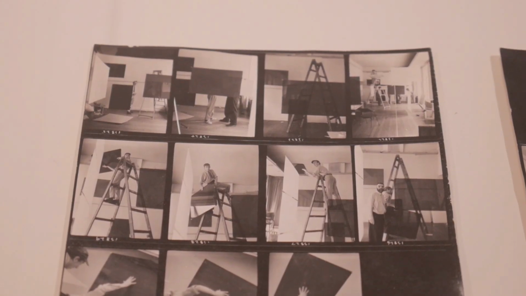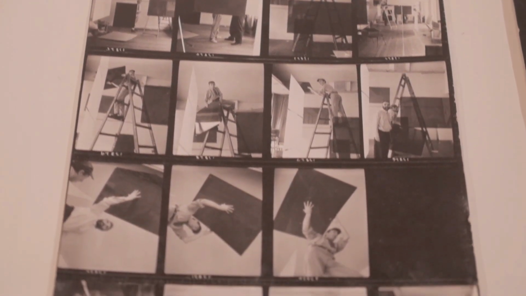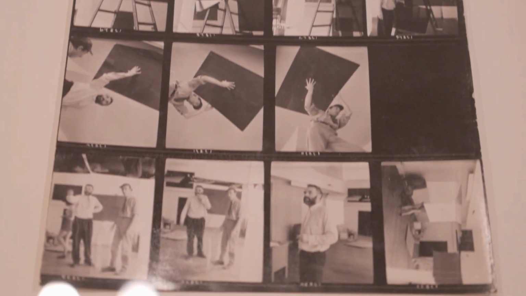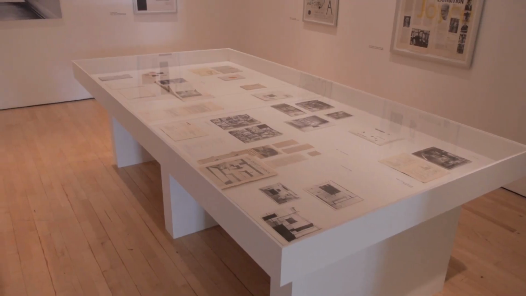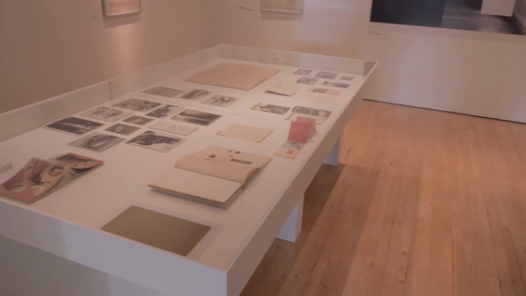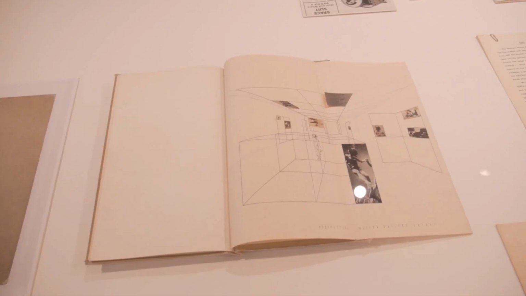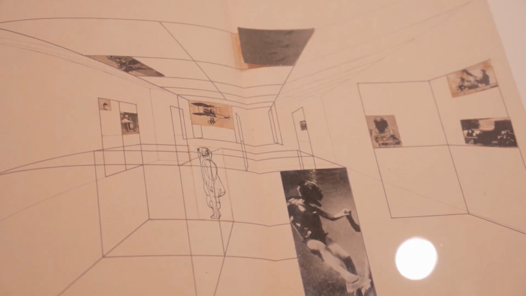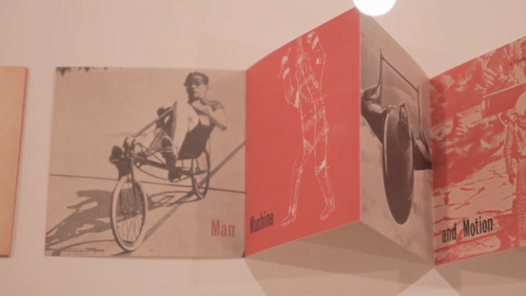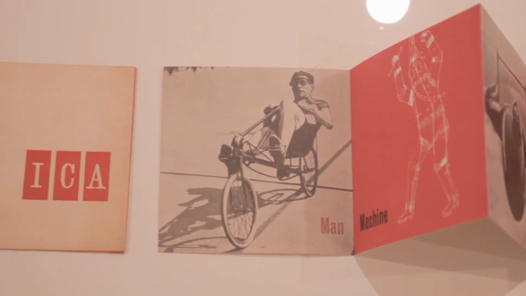Here we have rare archive material which documents the preparation and attention to detail that went into the design of Man, Machine and Motion and An Exhibit. Here we have the original bound proposal that would have been submitted to the ICA Exhibition Committee for consideration as to whether it would be presented at the ICA, with a written description of the intentions of the exhibition. Hamilton was always very involved in the design, for example, of the invitation, the poster, the catalogue, or the way in which the written explanation was given to accompany the exhibition.